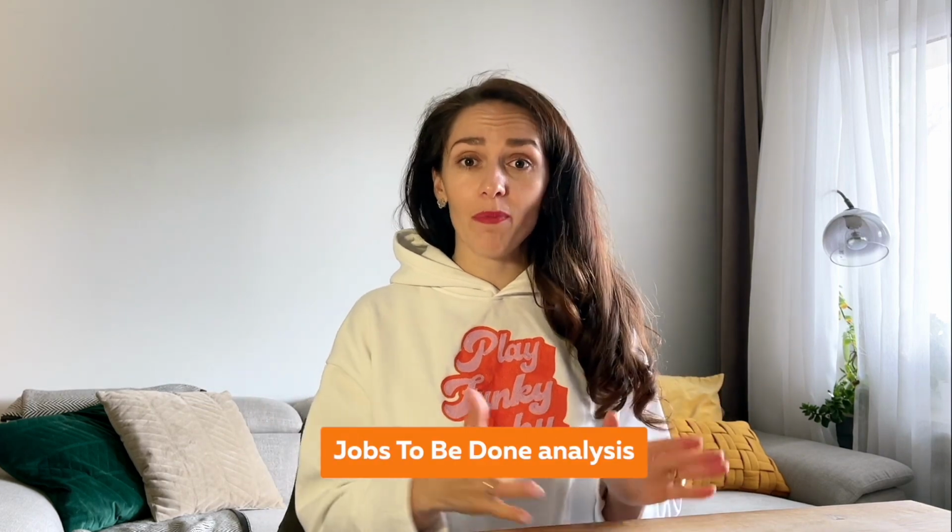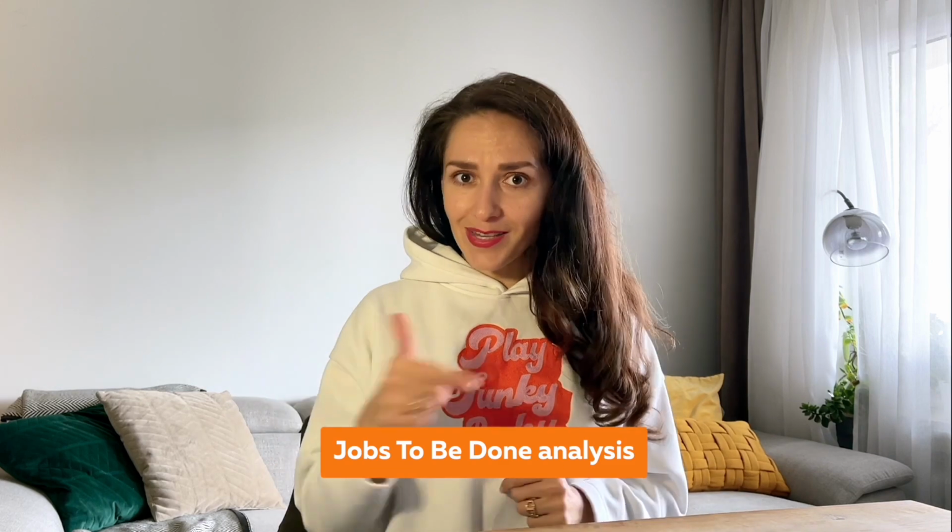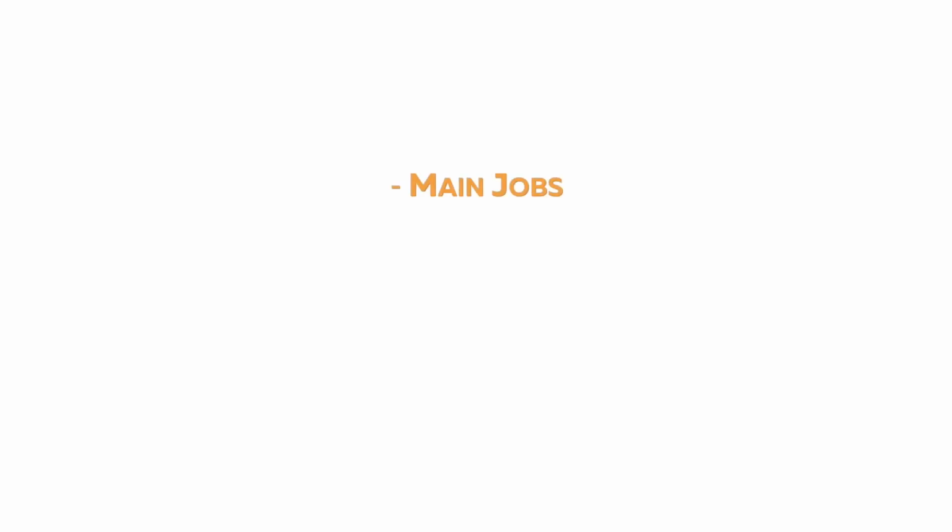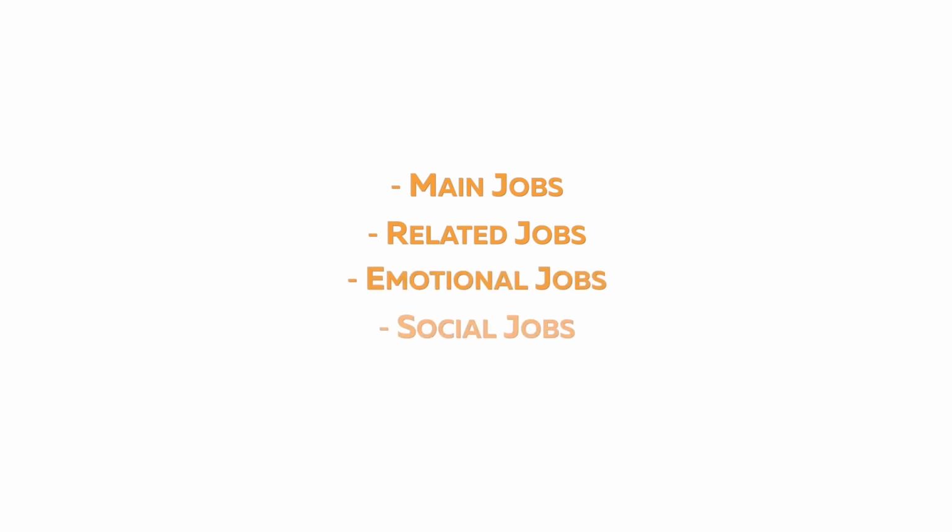in order to do the jobs for your clients. So that's why I always start with the jobs to be done analysis. Let's start with the jobs to be done analysis. There are several jobs which need to be done for your clients. There are main jobs, there are side jobs or related jobs, there are emotional jobs and social jobs.